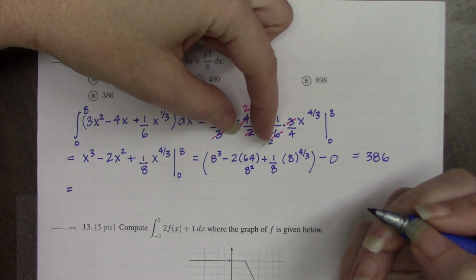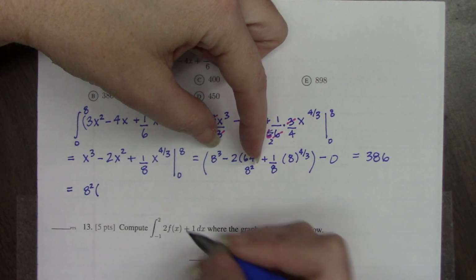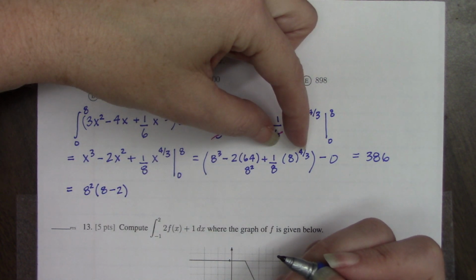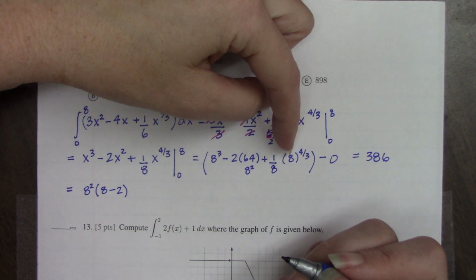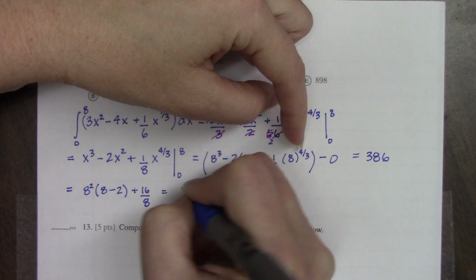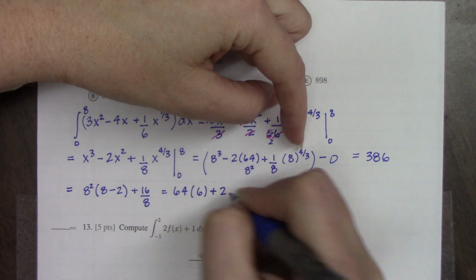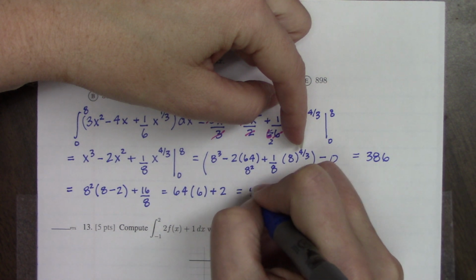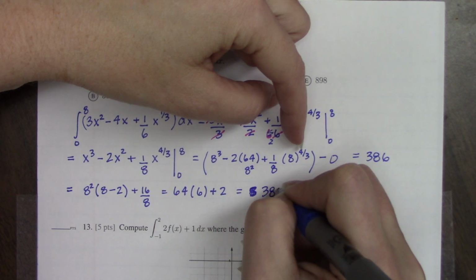remember this is 8 squared, so one thing you could do is you could say, well, I'm going to factor out an 8 squared out of these first two terms. That leaves me with 8 minus 2. Here you have 8 to the 4/3. Well, the cube root of 8 is 2. So 2 to the 4th is 16 over 8. So now we have 64 times 6 plus 2. And you probably have to do a little bit of arithmetic there to see that this is also going to be 386.